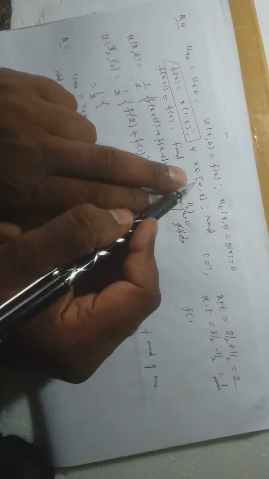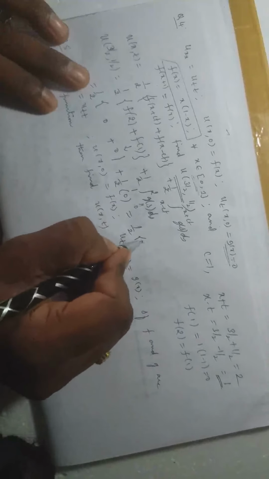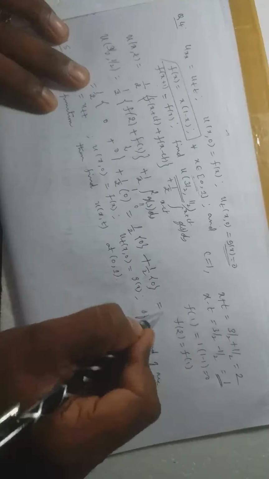Plus 1 by 2. G of x is given 0. There is no restriction. So this is 0. That means half into 0, so half 0 plus half 0. So it is 0 plus 0 is 0. Is it clear? Since he had given periodic with periodicity 1, I can find f of 2. That's all.